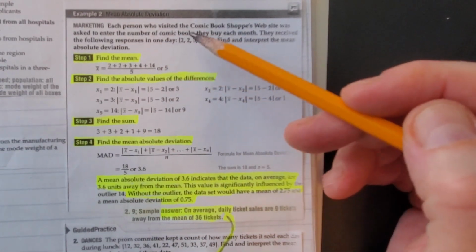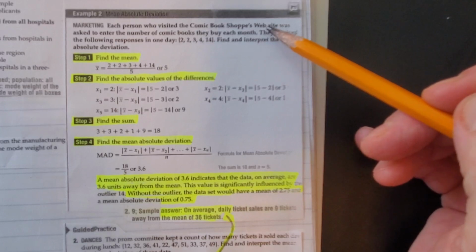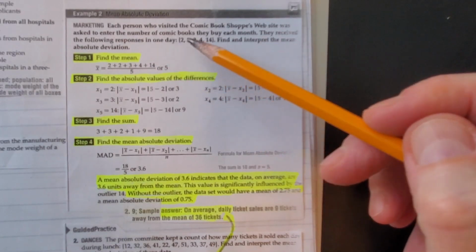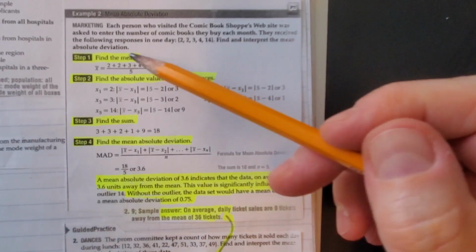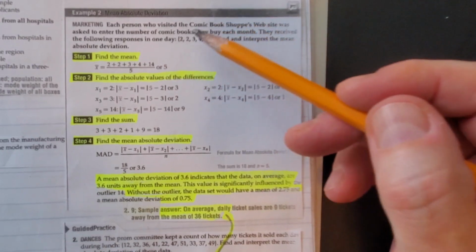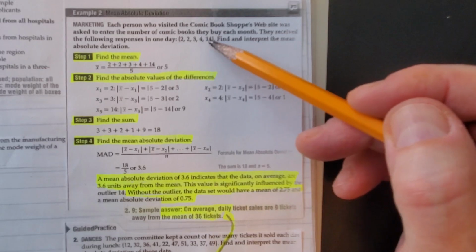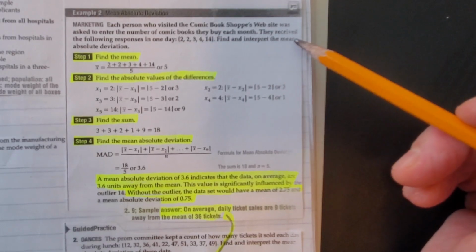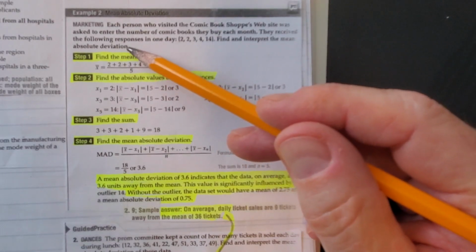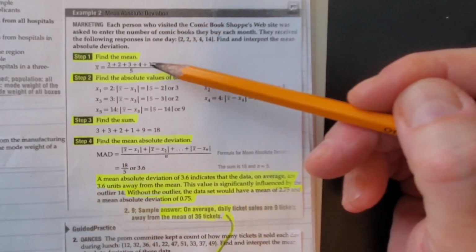Each person who visited the comic book shop's website was asked to enter the number of comic books they buy each month. They received the following responses in one day: 2, 2, 3, 4, and 14. 14 looks like to me like it's going to be an outlier. Find and interpret the mean absolute deviation. So the first thing we do is find the average.